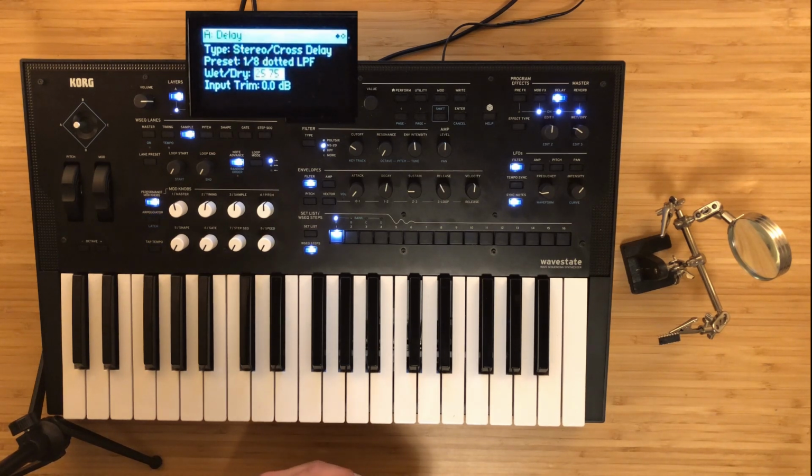Ratcheting means retriggering a note or a step in a sequence multiple times. You could also call it note repeat. It's frequently used in the Berlin School type of electronic music. In this tutorial, I'll show you one way of creating this effect on a Korg Wavestate synthesizer.